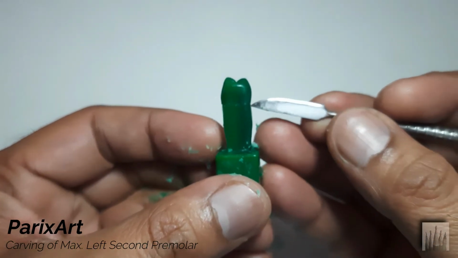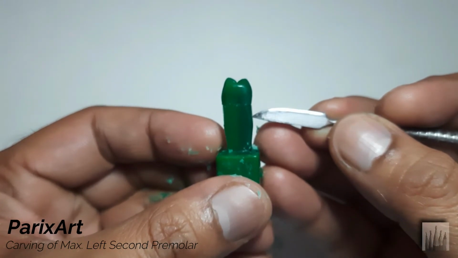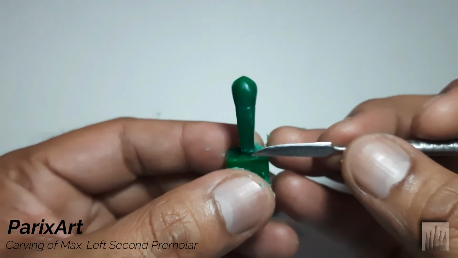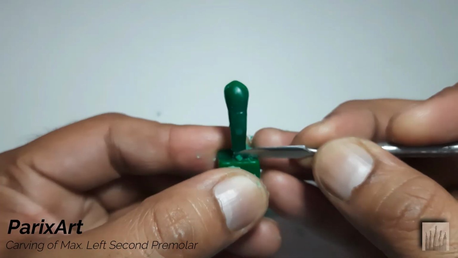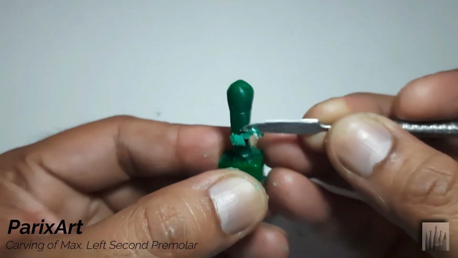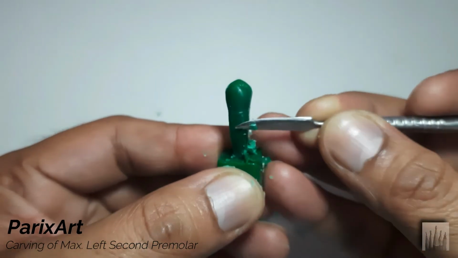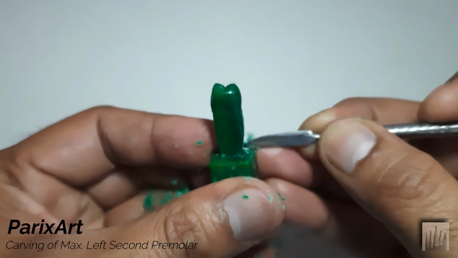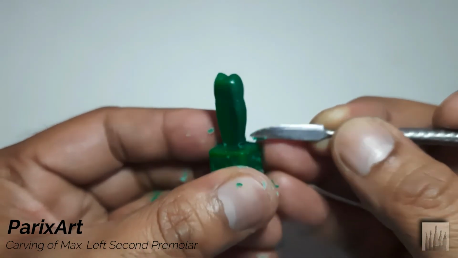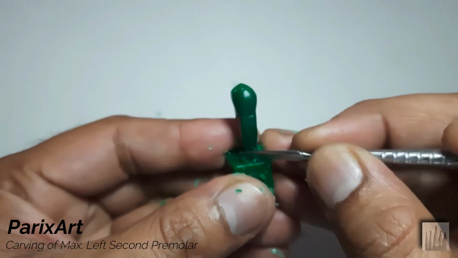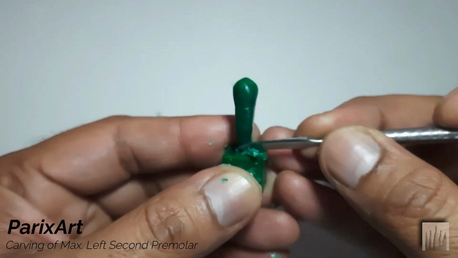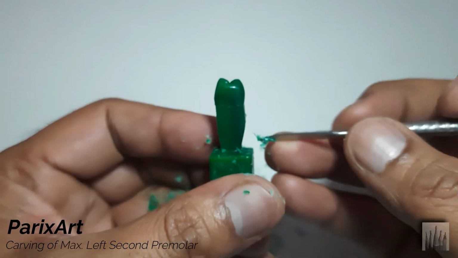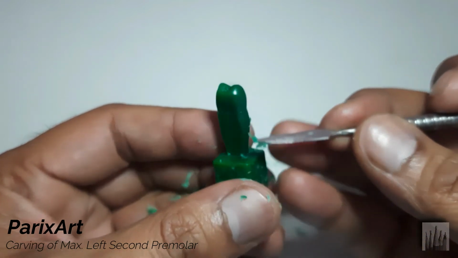The lingual outline will be straight in the coronal 1/3 and then steep taper to the apex. Let's carve. Carve more in the apical 2/3 to develop the taper. See? Continue.